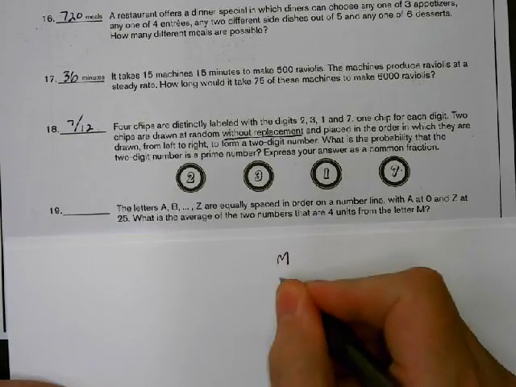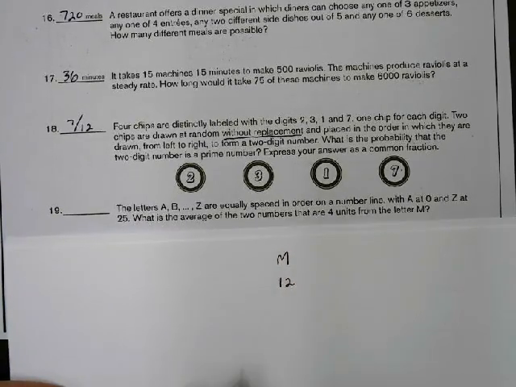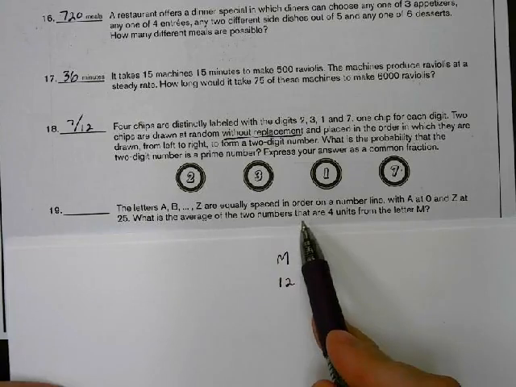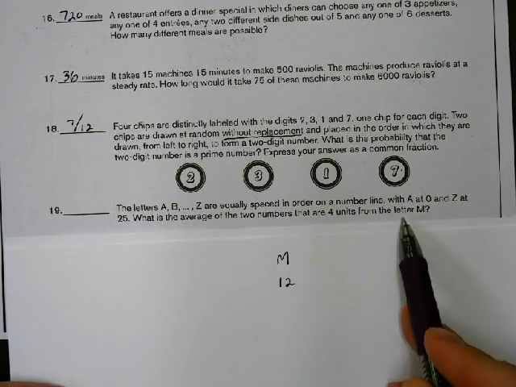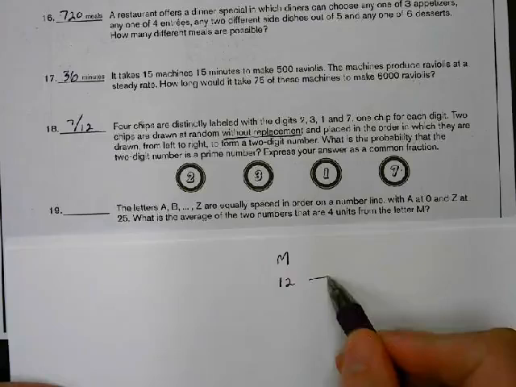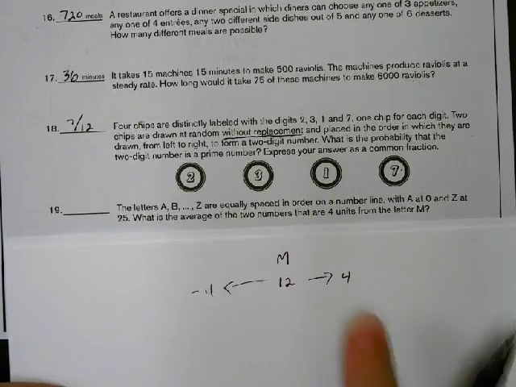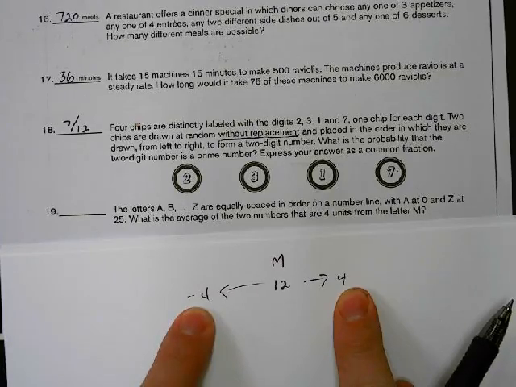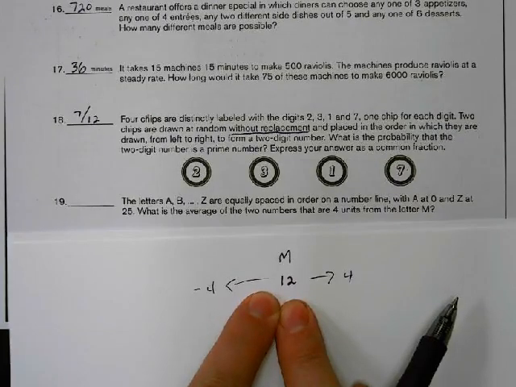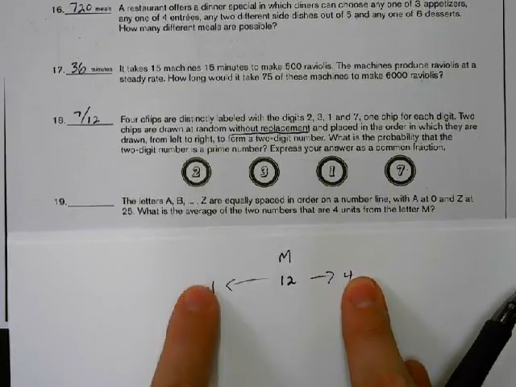It wants the average of the two numbers that are 4 units from M. Well, 4 units this way and 4 units this way, they're still going to average out to 12, right? If I add 4 this way and subtract 4 this way, it's still going to average out to 12. So my answer is 12.